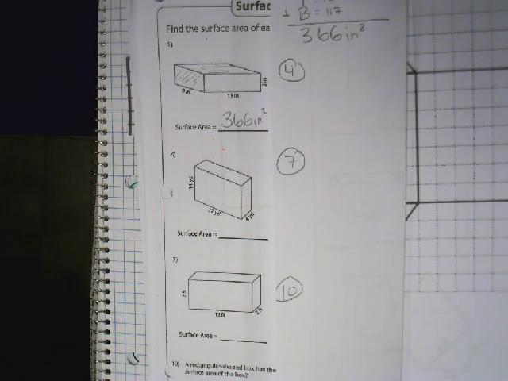What'd you guys get for number 4? 722 yards squared. Wait, what? I don't know the answer, so we'll go with no one. 722? No? 24?